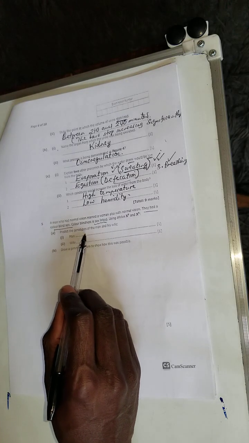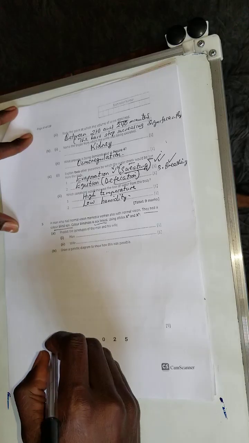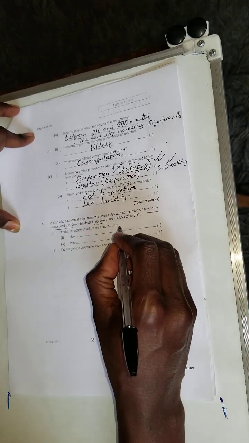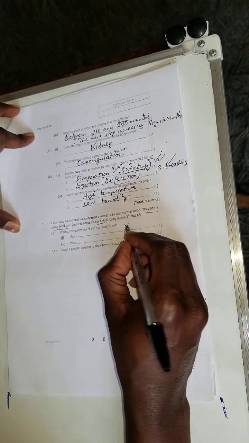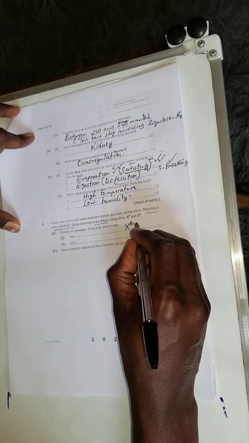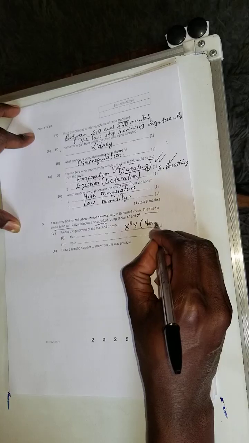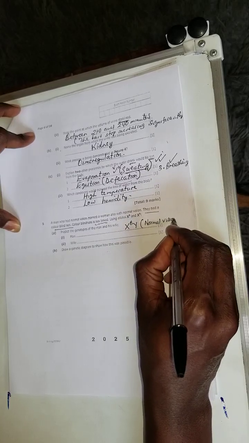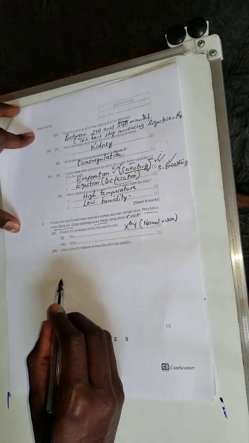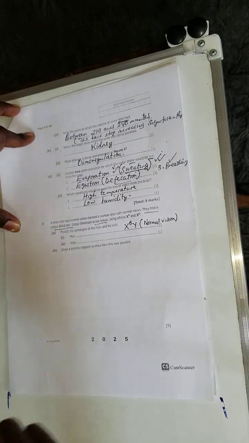So predict the genotype, what is inside the genes of the man and the woman. In the case of the man, he was normal, so it would be X capital B and Y. This had normal vision. Then for the wife, for them to have a son who is colorblind, it simply means that she was a carrier.